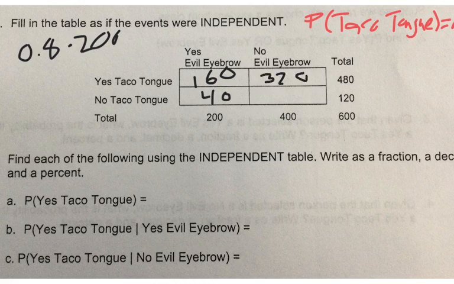which means what does this box need to be? 80. So we found that they total correctly in this direction, right? Now let's see if they total directly this way. What is 160 plus 320? 160 plus 320 is 480. What is 40 plus 80? 120. So it totals correctly the other direction.